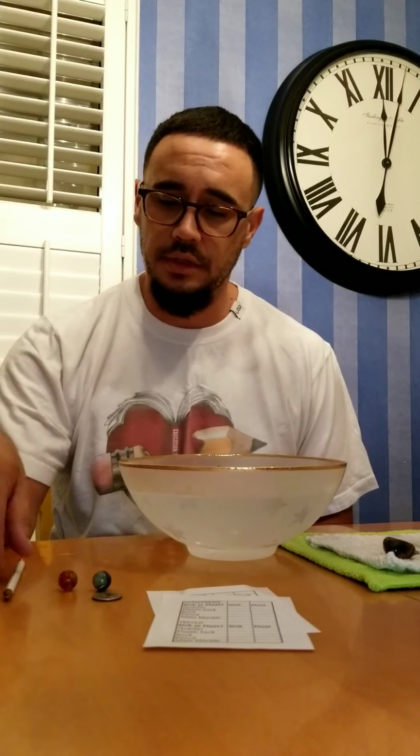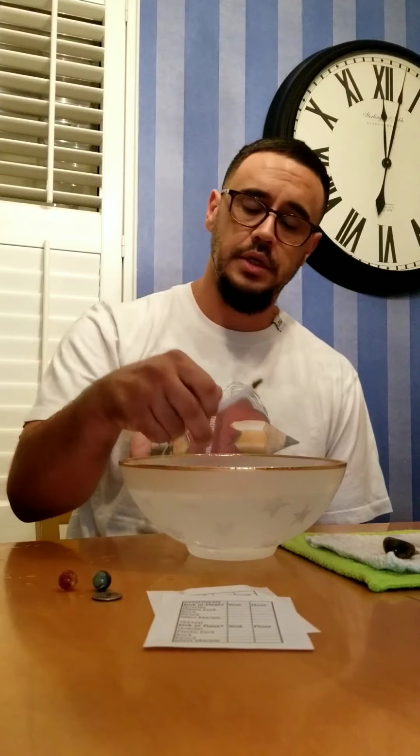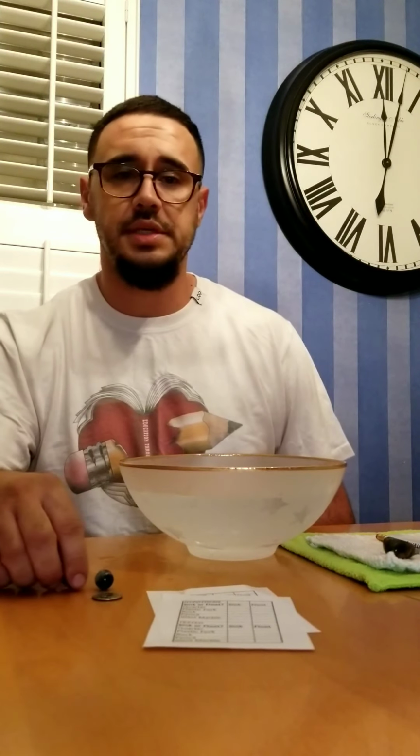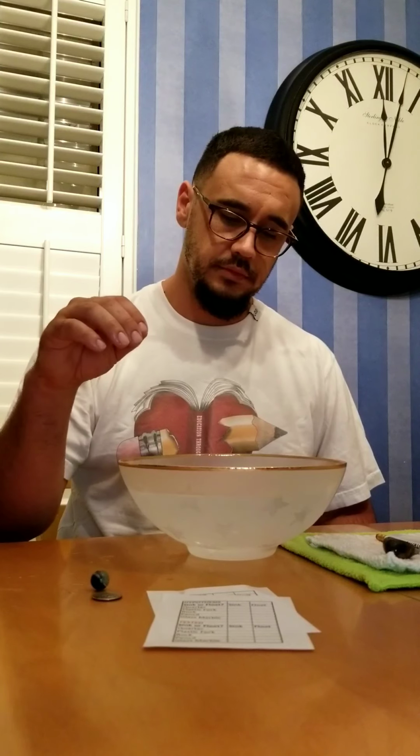And then I'll move on to the pencil. Here. Pencil floated. So again, the students will be marking down if the items sank or float. So we did the pencil, and then lastly would be the marble. The marble sank.